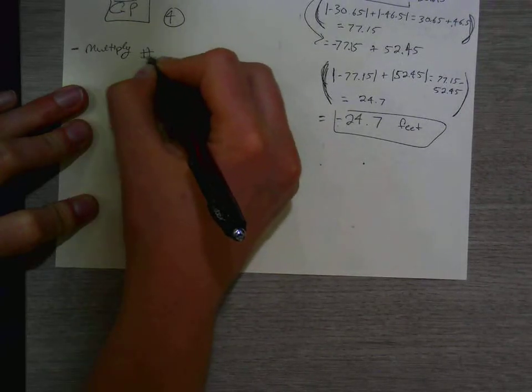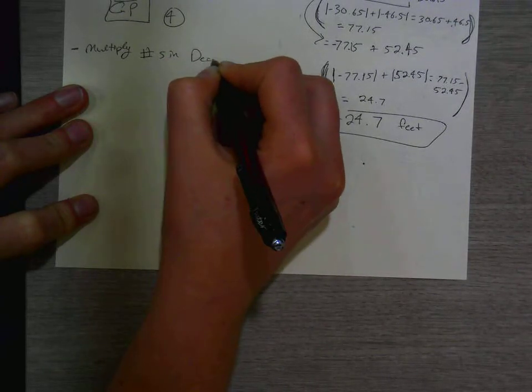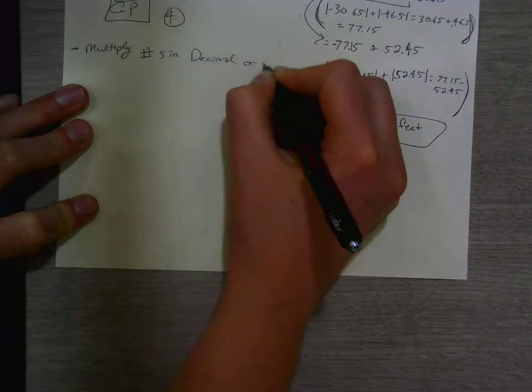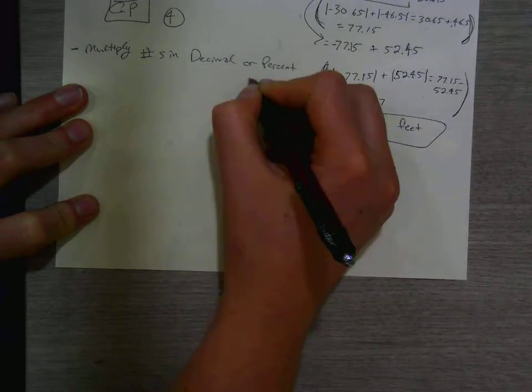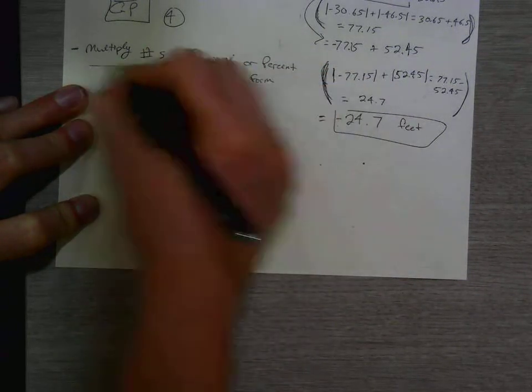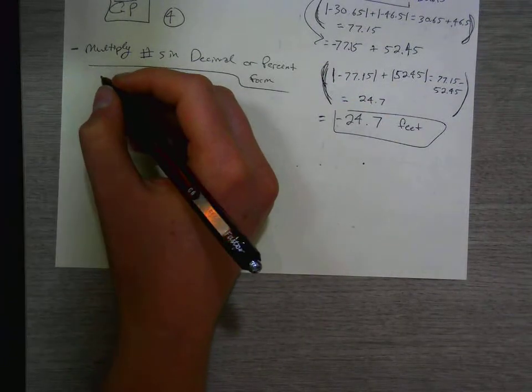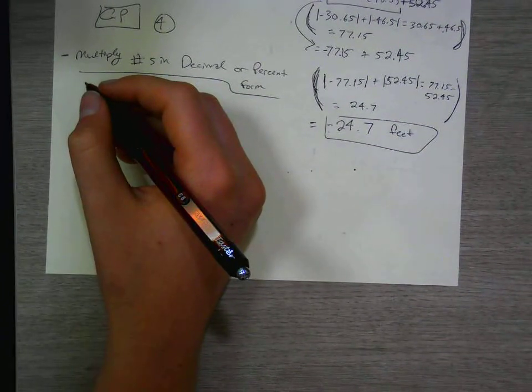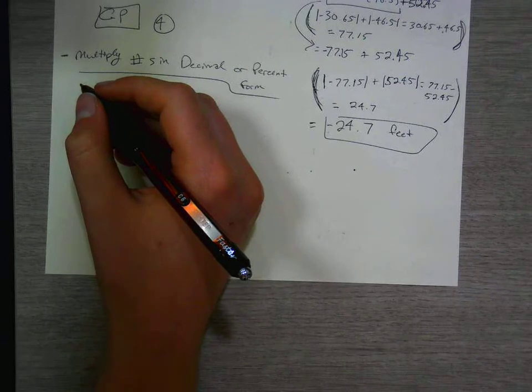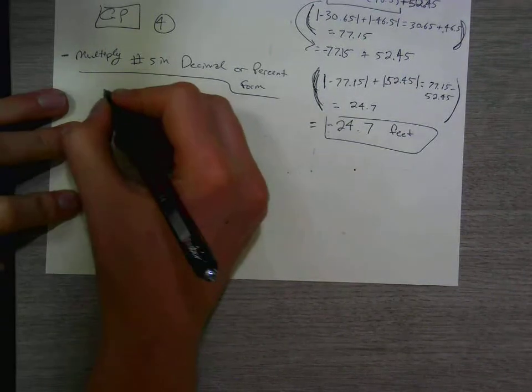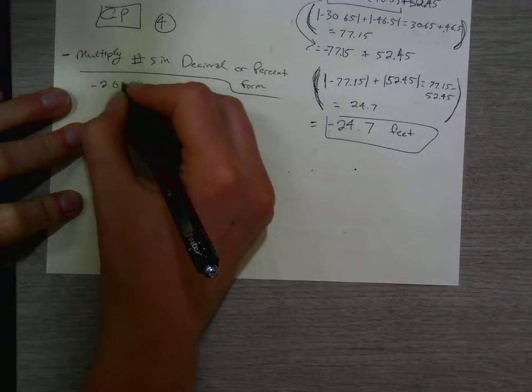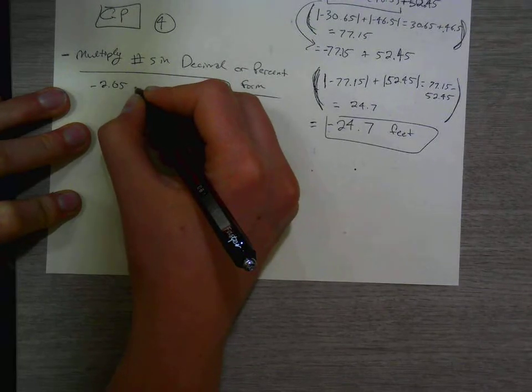Next, let's multiply numbers in decimal or percent form. The rules for multiplying integers also apply to multiplying numbers in decimal form. For example, the product of negative 2.05 and 1.2.